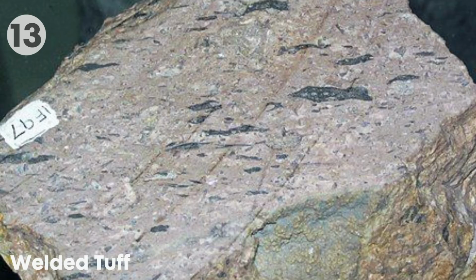Number 13. Welded tuff. Welded tuff is made of compressed volcanic ash. It is often compared to sandstone. Once it is ejected and deposited after a volcano's eruption, the ash gets compacted and becomes a solid rock. This process is referred to as consolidation.